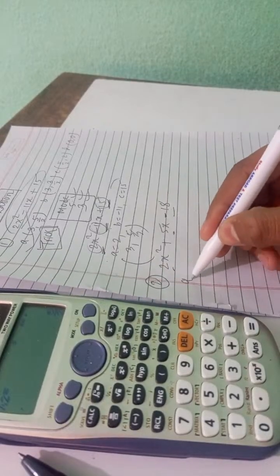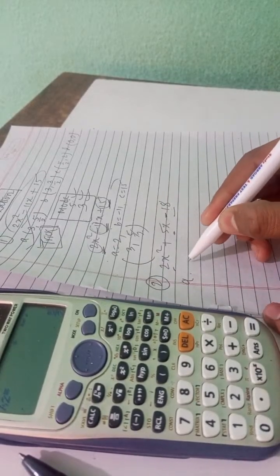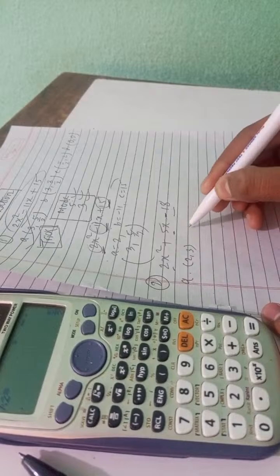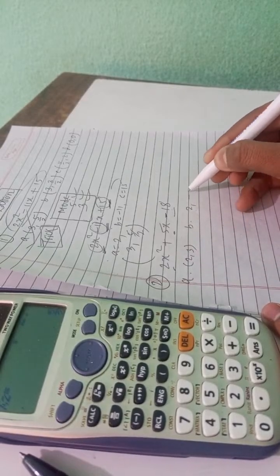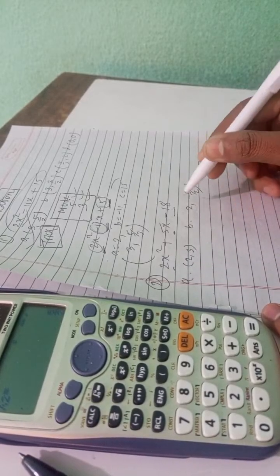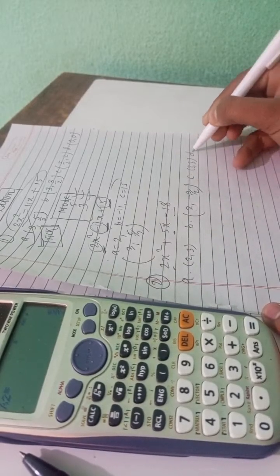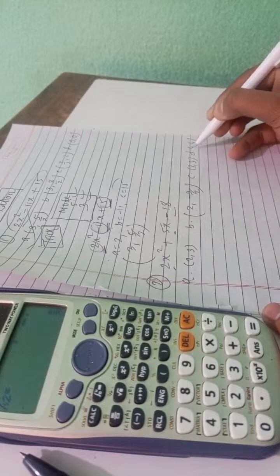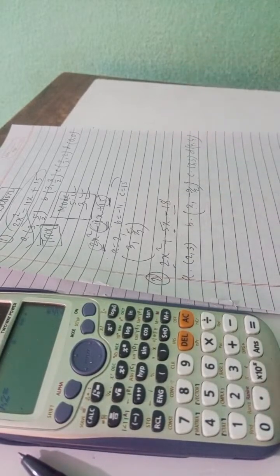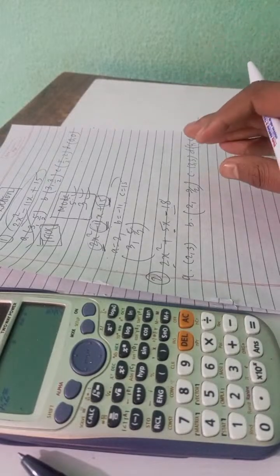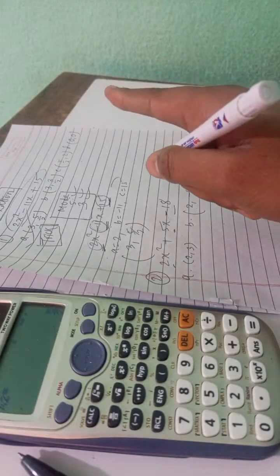So I will give you the options: A is 2 comma 3, B is 2 comma minus 9 by 2. This is the most important trick. C is 3 comma 3, D is 4 comma 4. Then how can we solve these factorizations by tricks? What is the method of solving? We have very easy tips and tricks to solve any kind of factorization like this.